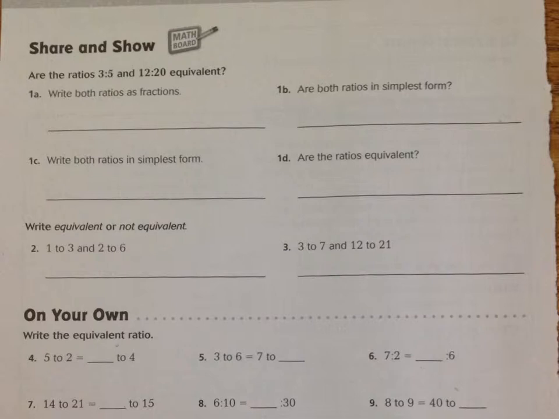Number 1A, are the ratios 3 to 5 and 12 to 20 equivalent? Number 1A gives you the first step. Write both ratios as fractions. So you should have it written as 3/5, 3 over 5, and 12/20, 12 over 20.